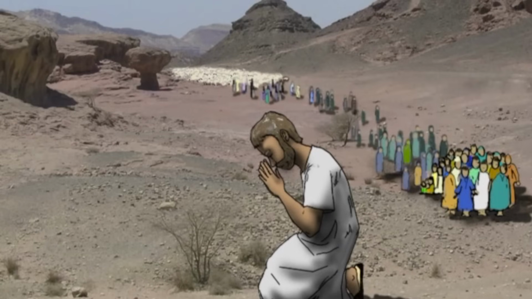Afraid that Esau still wanted to kill him, Jacob prayed to God for help. Then he put his herds into droves, each separated by some space, and sent them on ahead. The drovers were to tell Esau that the herds were gifts from Jacob.